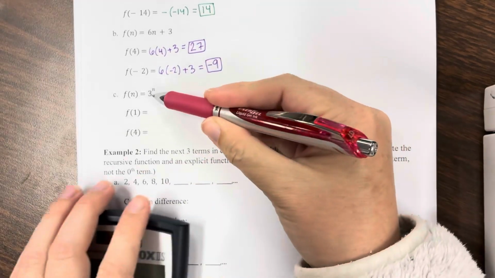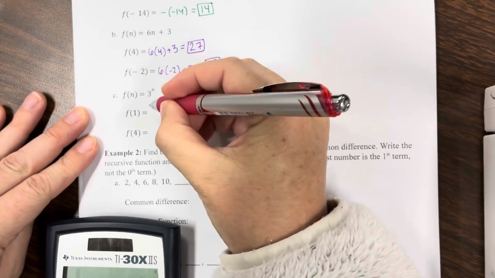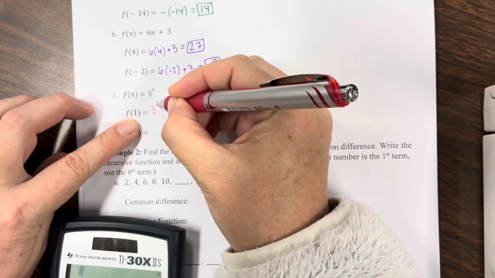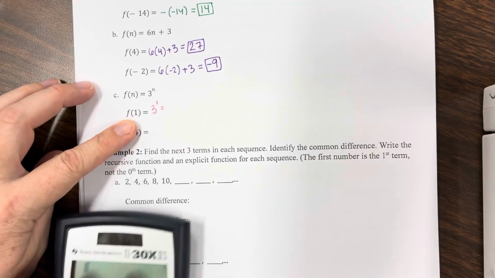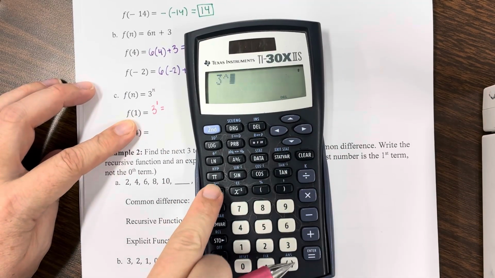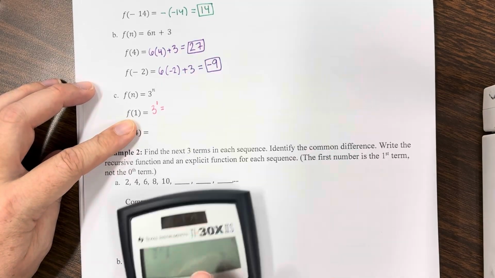Question C, we have 3 to the power of n. It's up in the power, so when I type it in, I'm going to have 3, and then up here I'm going to plug in a 1. So you push 3, there's a little caret button that makes your box go up, plug a 1 in, 3.